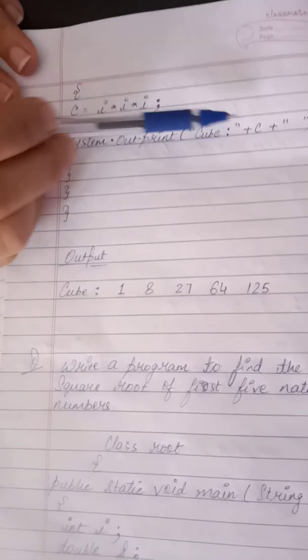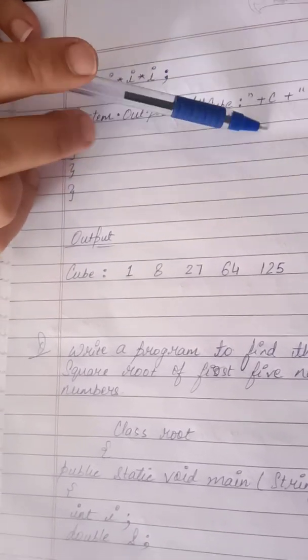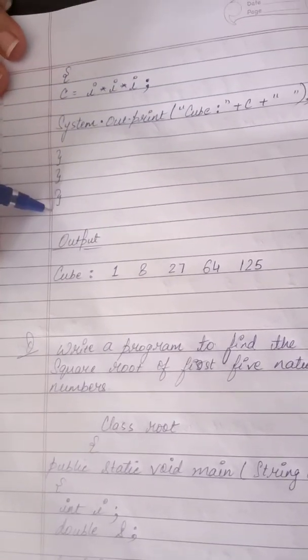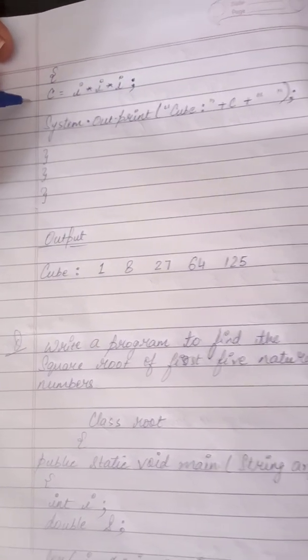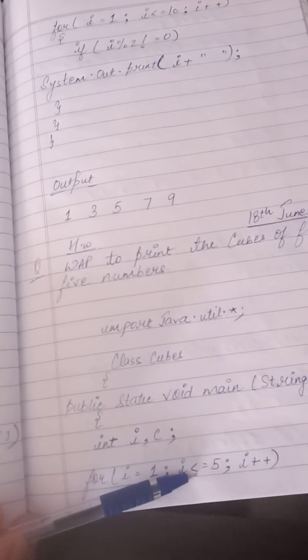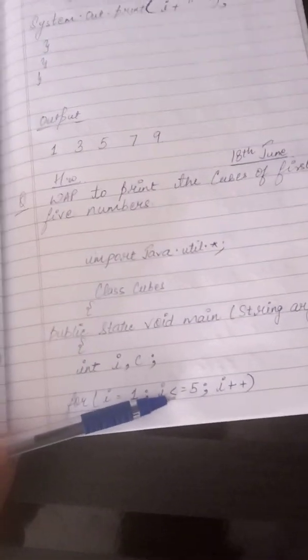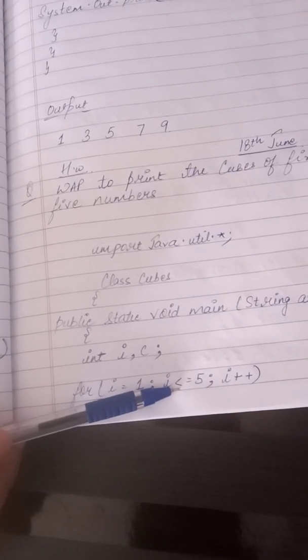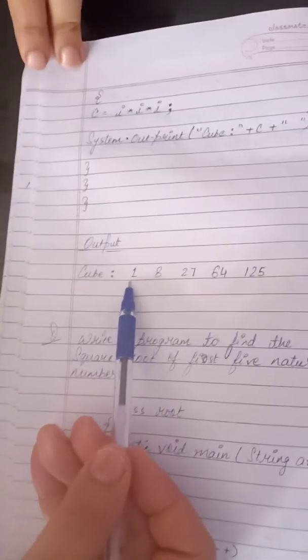Now System.out.print, cube in double quotes, I have taken plus c plus a space, and all the three brackets I have closed. So how it will work: first the value of I is 1. It will check whether I is less than or equal to 5, the condition is true, it will multiply I 3 times. The cube of 1 will remain 1 only, and it will print 1 in the output.